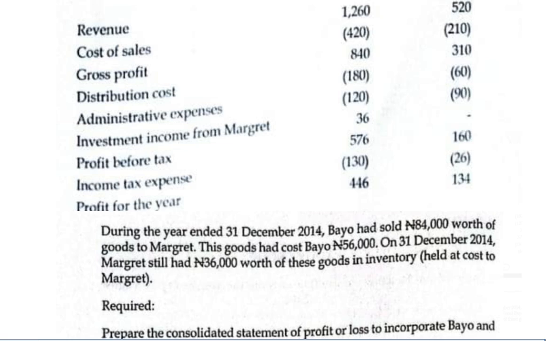That is, if you were given cost plus, or that the transfer of the goods is at cost plus to the seller, you convert it to margin.